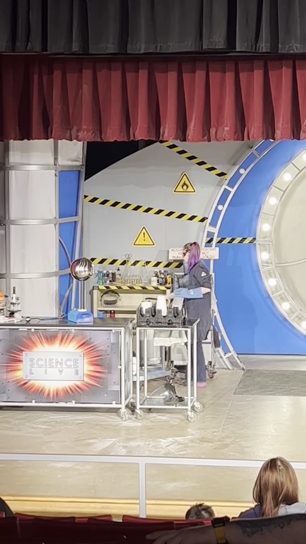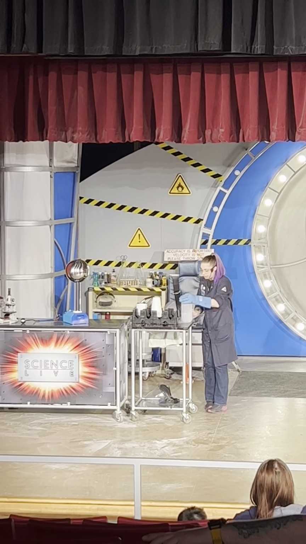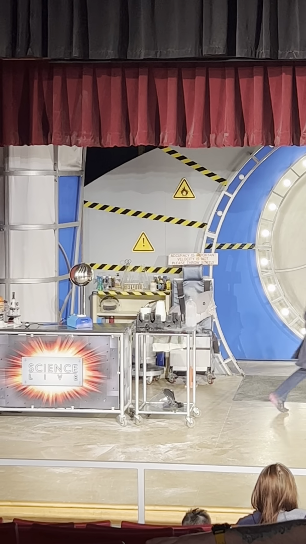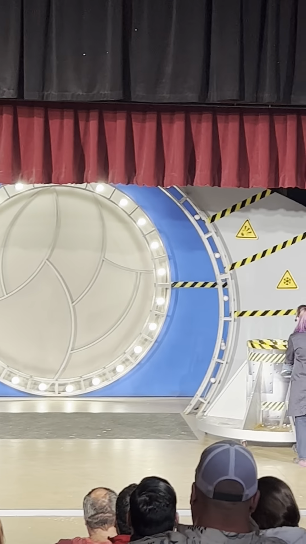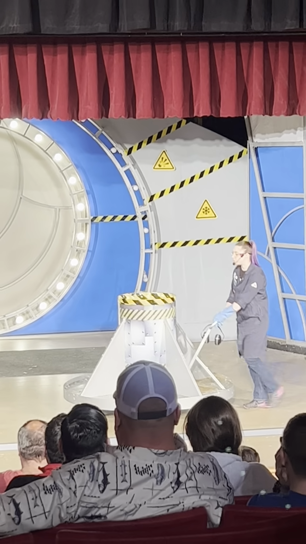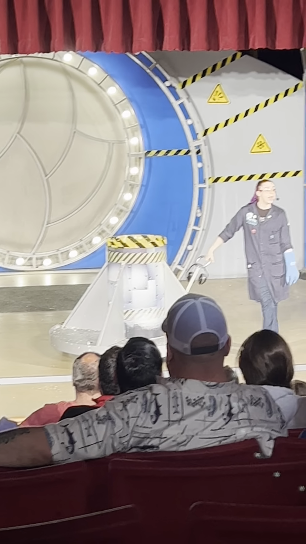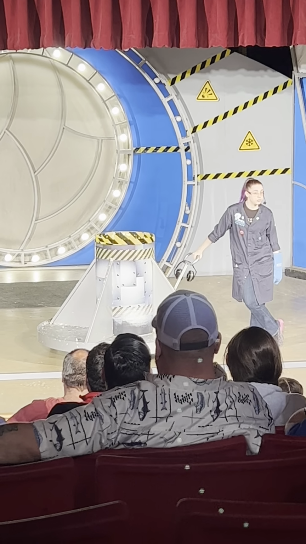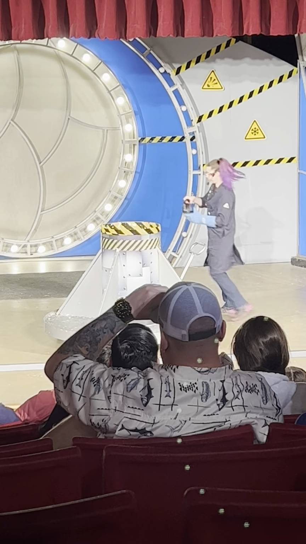Now, for this particular explosion, I cannot give you a countdown. I can only tell you when to cover your ears. Because this is a pressurized explosion, it is going to go off when it wants to go off. So if you do not like suspenseful explosions, this is probably not the one for you. Take a moment right now and exit the theater if you feel the need to do so. While you're making that decision, I'm going to get my safety on.